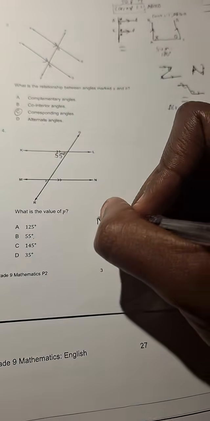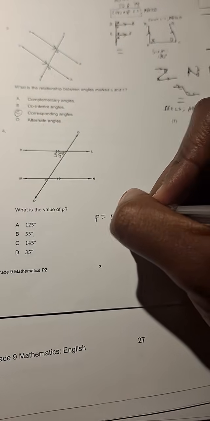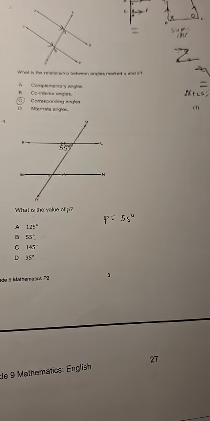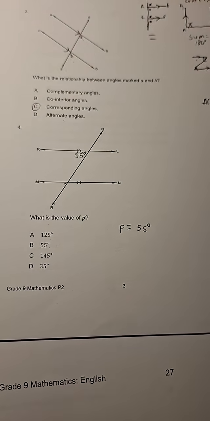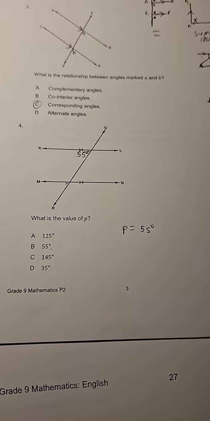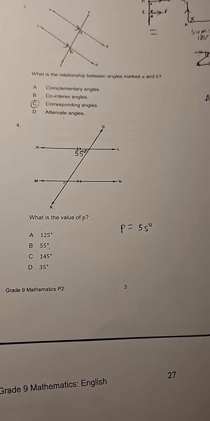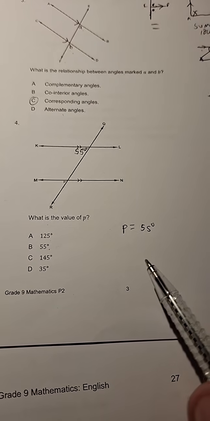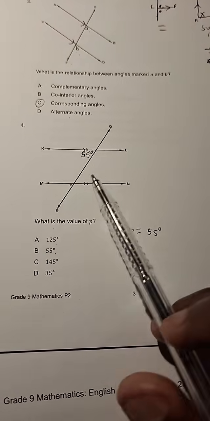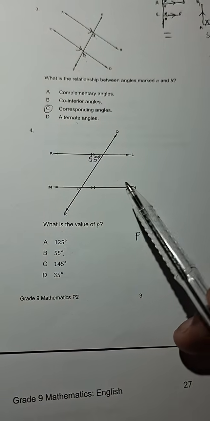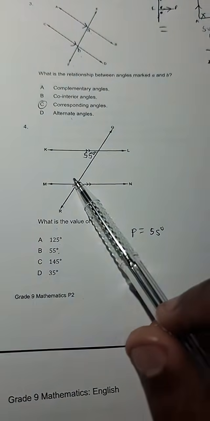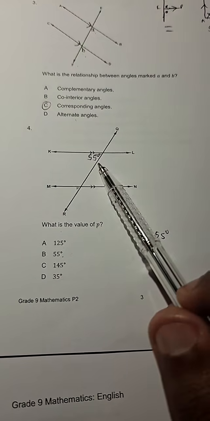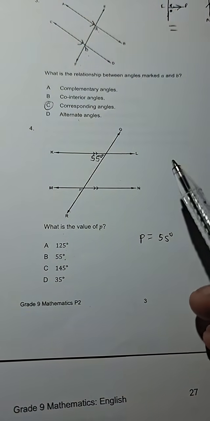Hopefully you all know that you would say P is equal to what? 55 degrees. That's what you would say. Okay, Oradile, that's a no. Look at what Oradile is saying: 180 minus 55. So Oradile in her mind is thinking that B and 55 degrees are co-interior angles, which is incorrect.